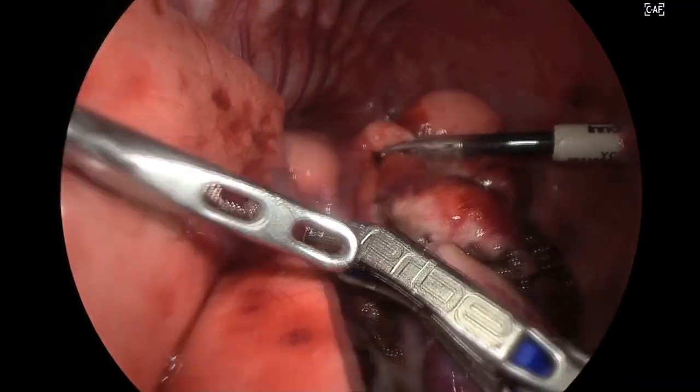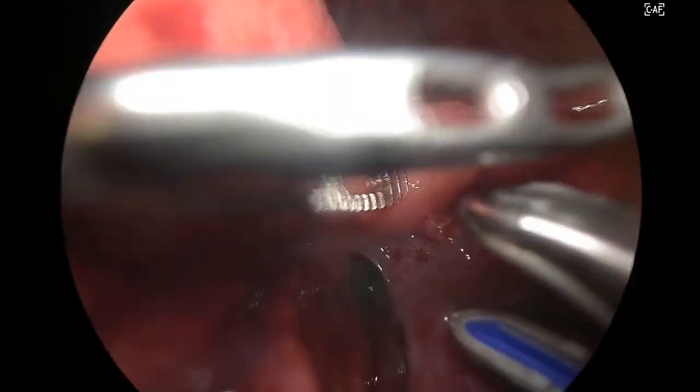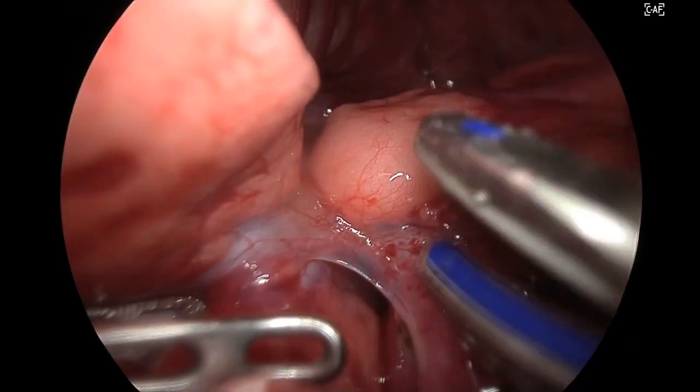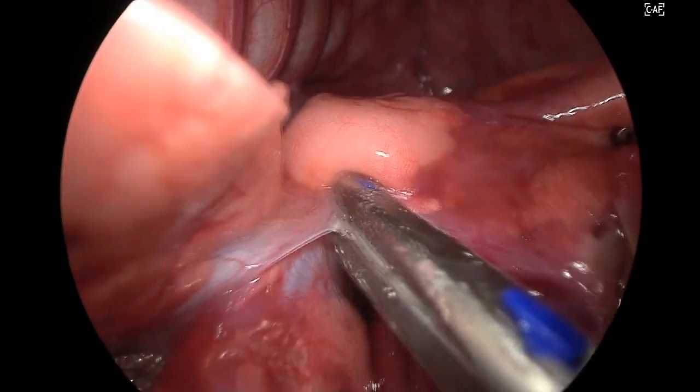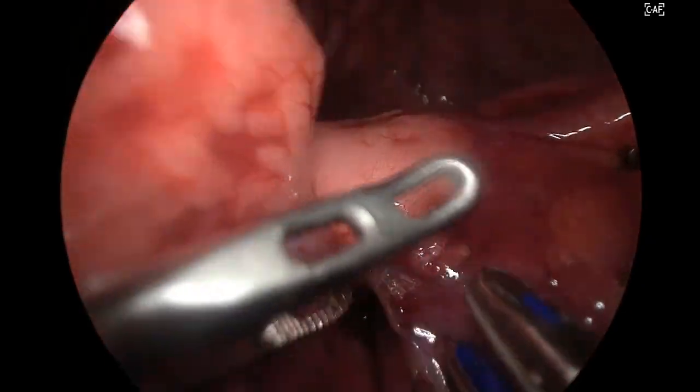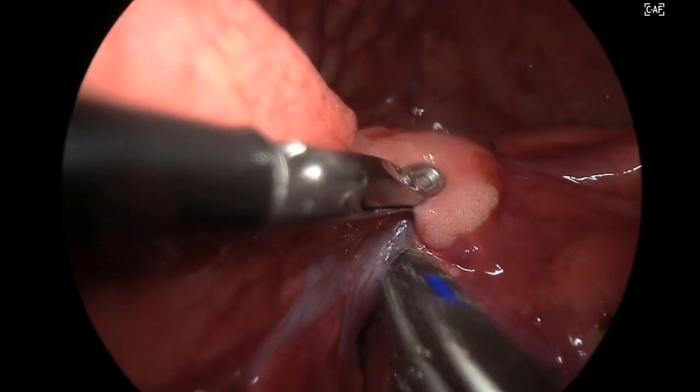So we are just at the apex of the fissure. The approach in thoracoscopy is usually to go to the bronchus first in these cases. So we're just creating a space here, and we can see there are some vessels here.